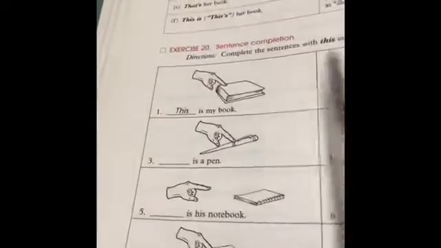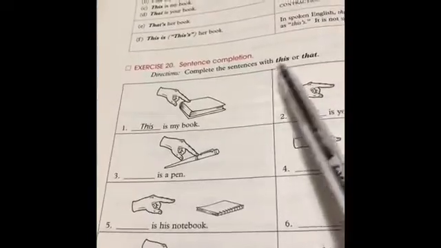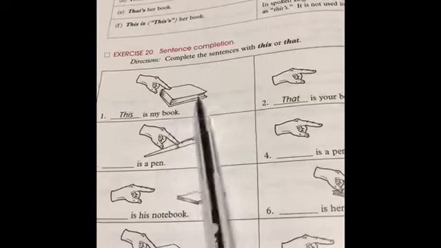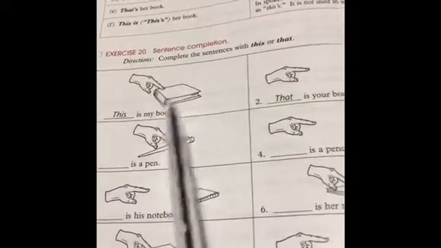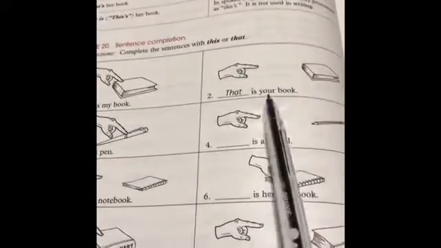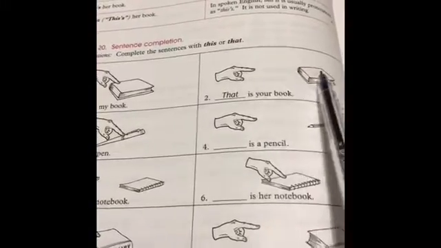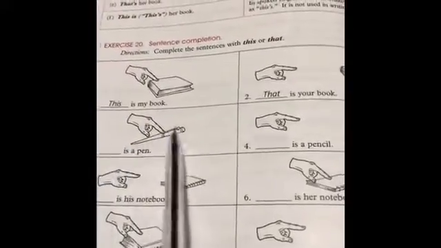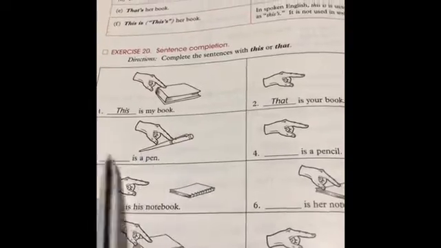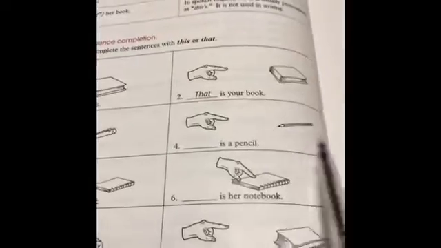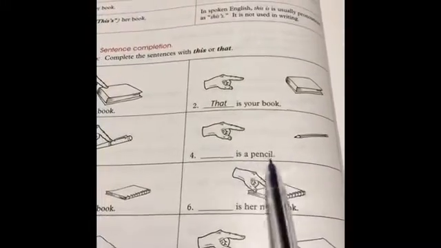طيب, here we have examples. Complete the sentences with this and that here. This is my book because here the book is near me. That is your book. This is not near me. Here is a pen. This is a pen. Here, that is a pencil.